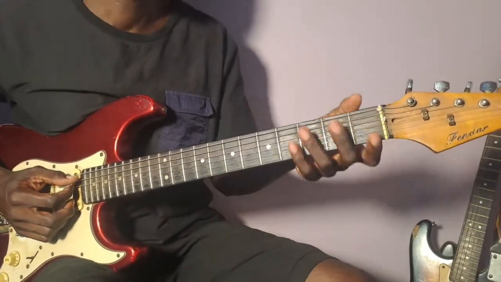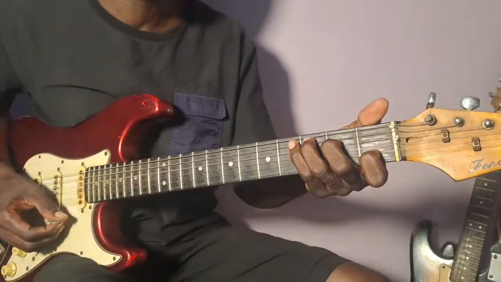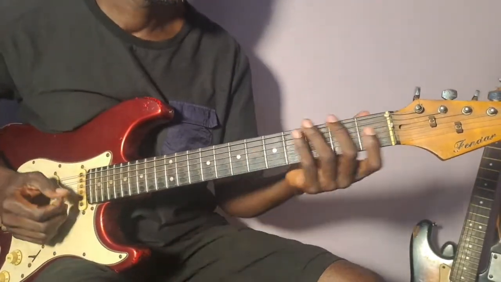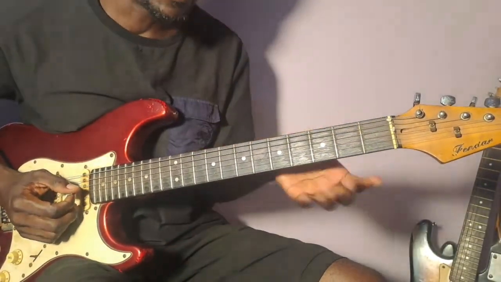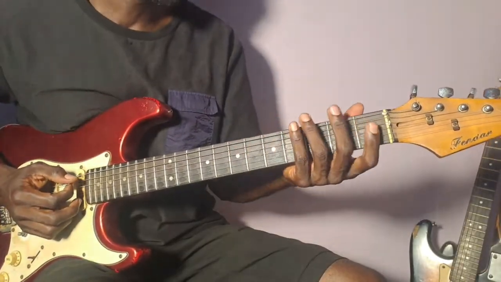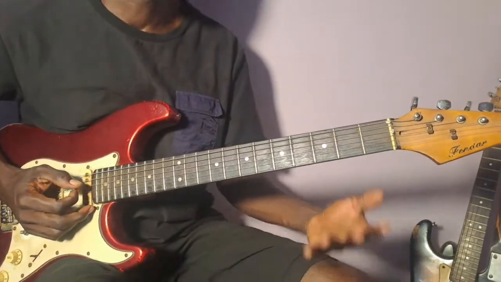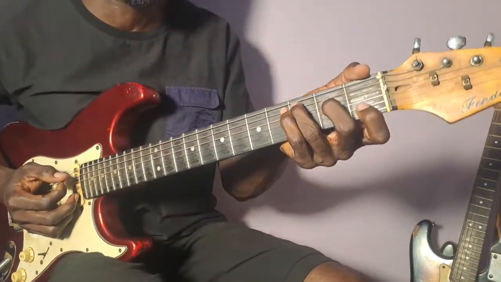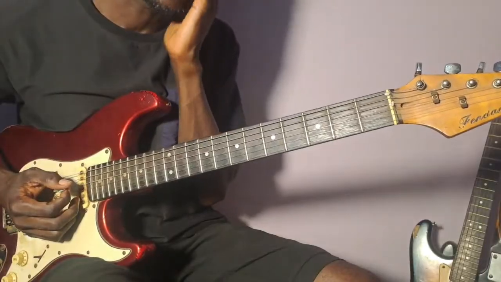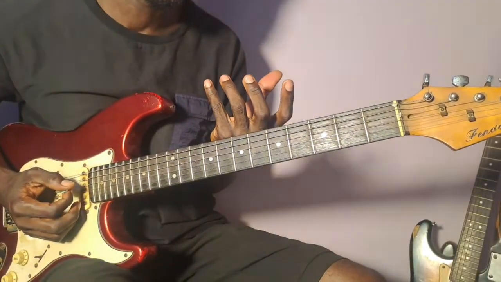In the last two lessons, we did a lesson on the CAGED system. So we've done the CAGED system, both the scales and the chords. Today we are going to talk about chords. What are chords and how are they created?